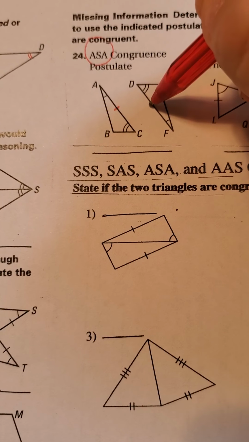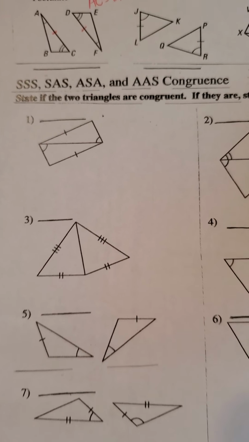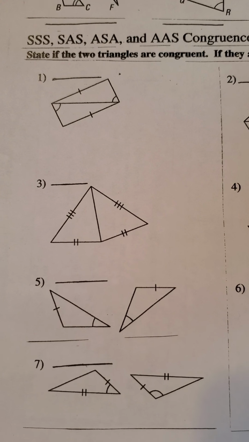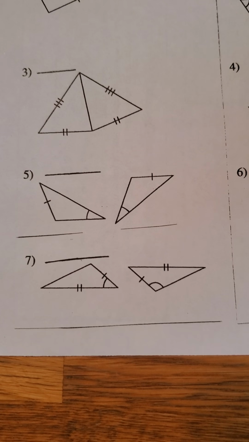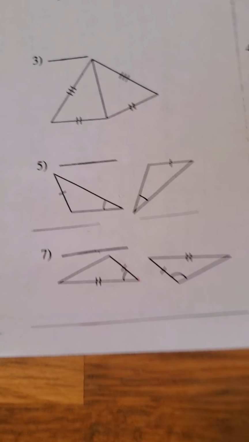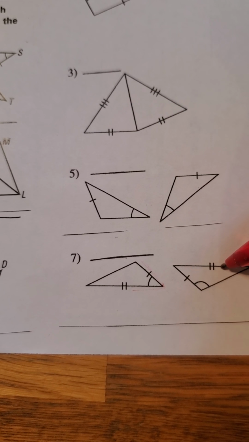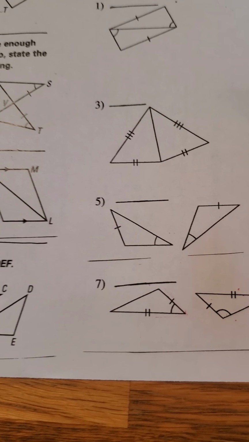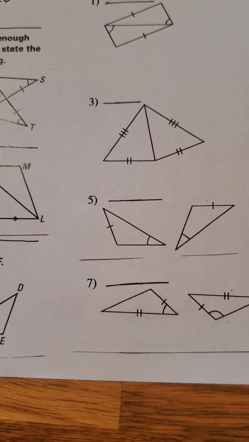And then in our last group, we can use any of the four that we've talked about so far. So side-side-side, side-angle-side, angle-side-angle, and angle-angle-side. The one that's really throwing people off is number 7. Number 7, when you look at the first triangle, it looks like it's going to be side-angle-side, which is great. But then you look at the second triangle and it doesn't match. It goes ASS or SSA. So this is not enough information for number 7. Okay? And same with number 5. We only know information about one pair of sides and one pair of angles.